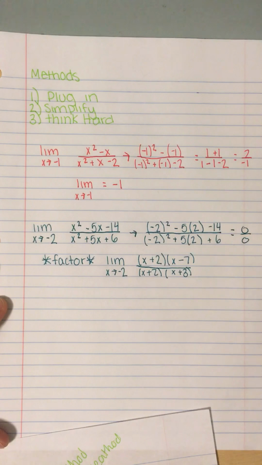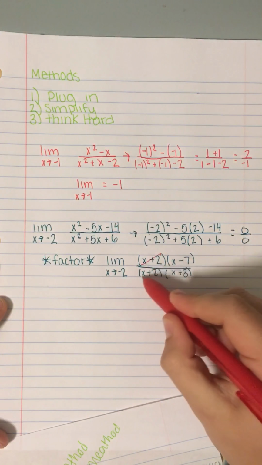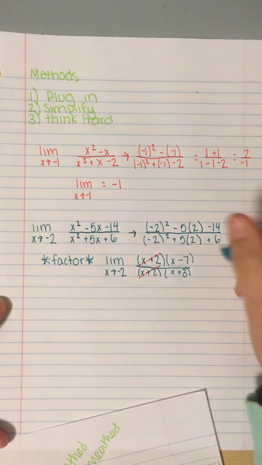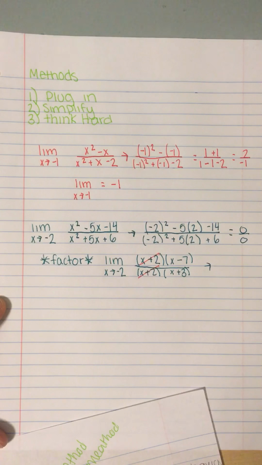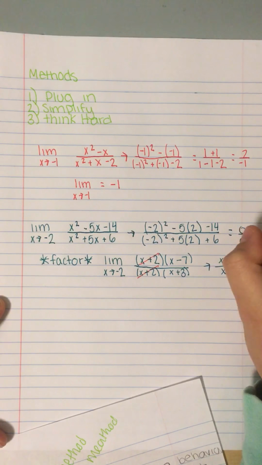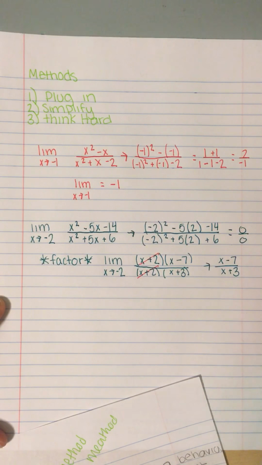So in this case now, we can cross out the x plus 2's because they're going to cancel each other out, and we're going to end up with just x minus 7 over x plus 3. And it's at this step right here that we're going to revert back to number 1, which is plug in.